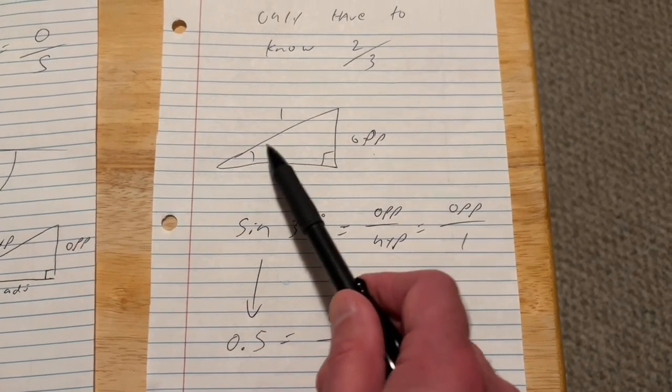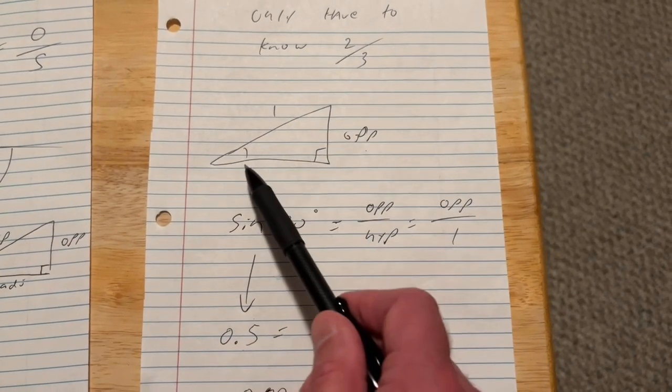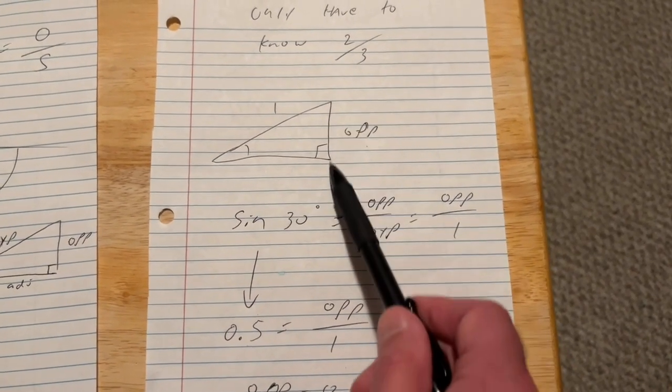Instead of using this angle, you can use this angle over here, and then this will become the opposite, and that will become the adjacent.